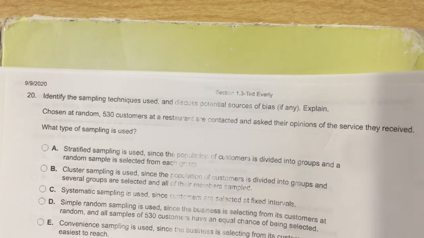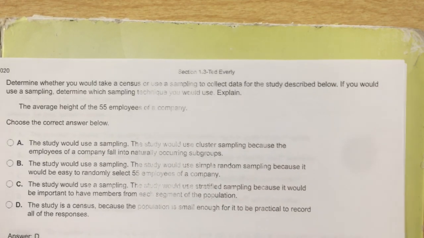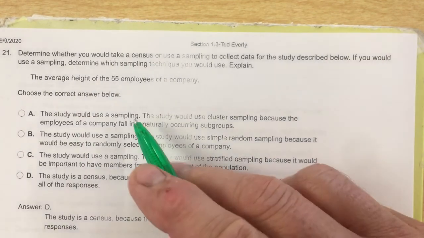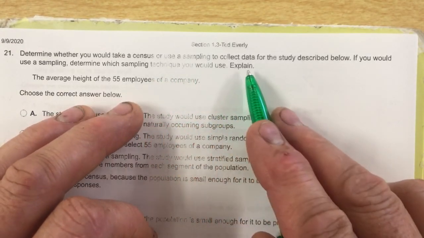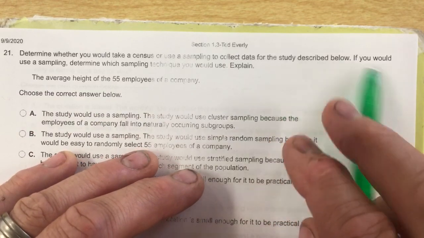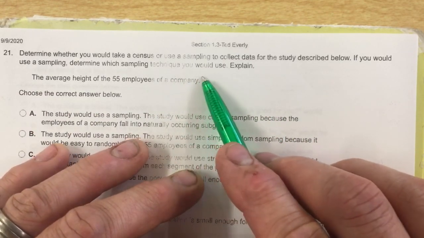Okay, and there's more like this. Let's look at 21 here. Determine whether you would take a census or use a sampling to collect data for the study described below. If you would use a sampling, determine which sampling technique you would use.